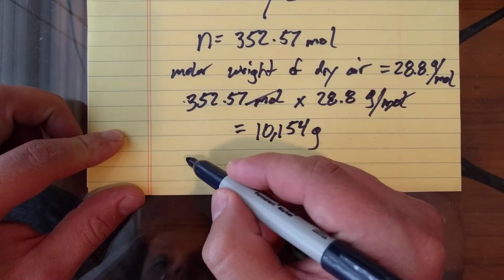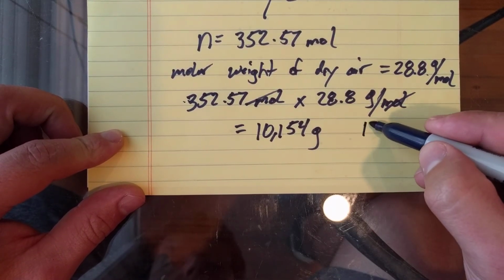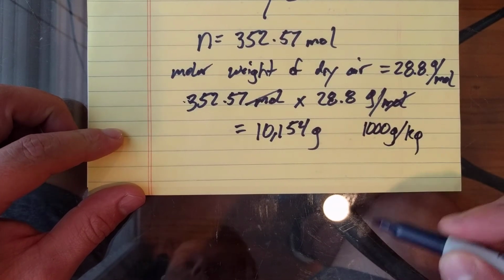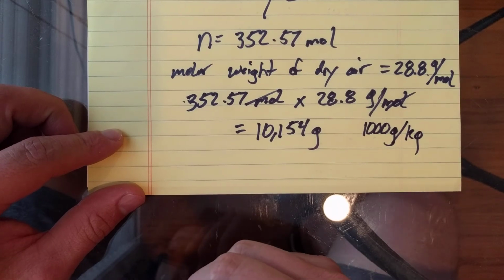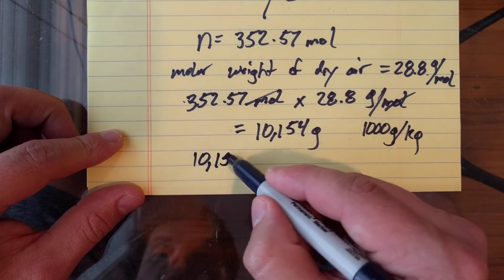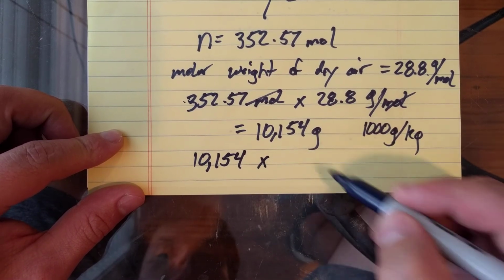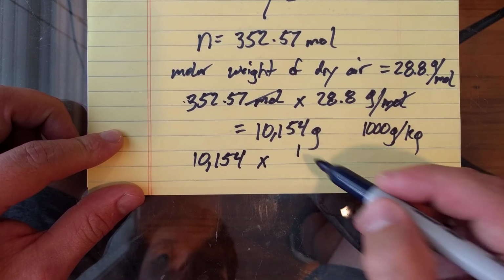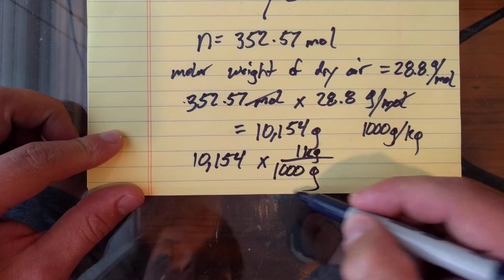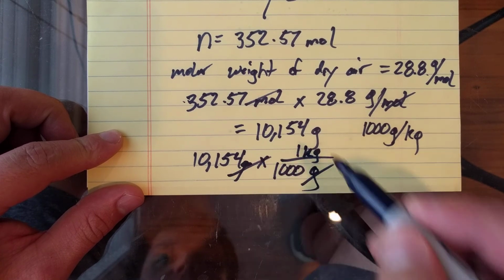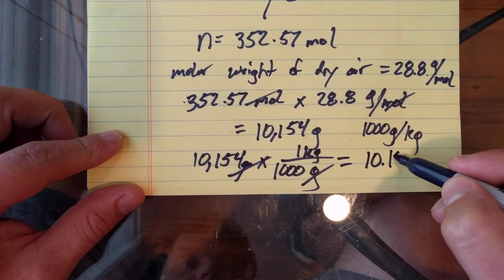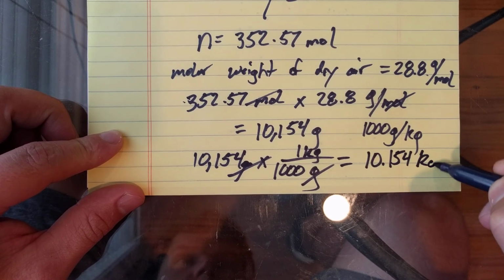But our answers are in kilograms, so we have to get this from grams to kilograms. They are 1,000 grams per kilogram. So we have kilograms on top because that's the units that we want. So we're going to get 10,154 times 1 kilogram per 1,000 grams. Grams will cancel, and that will give us 10.154 kilograms.